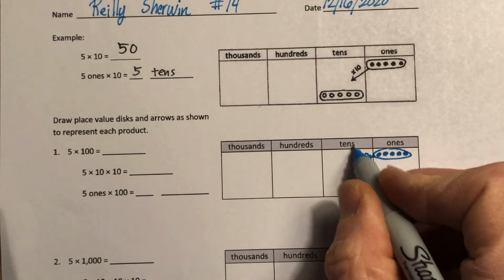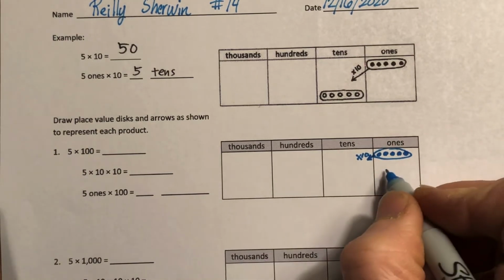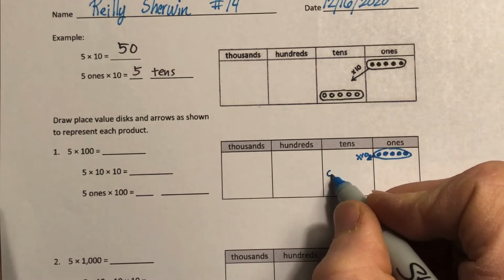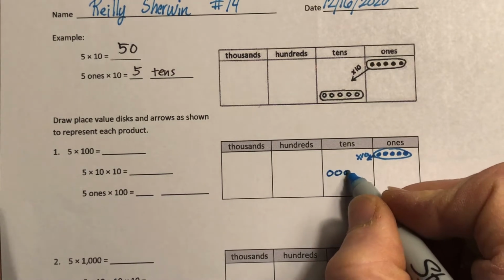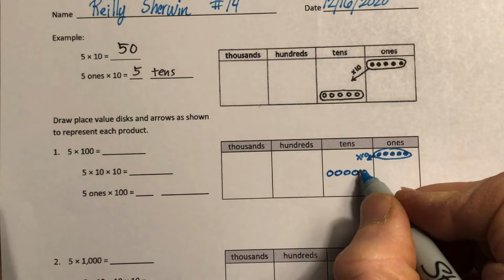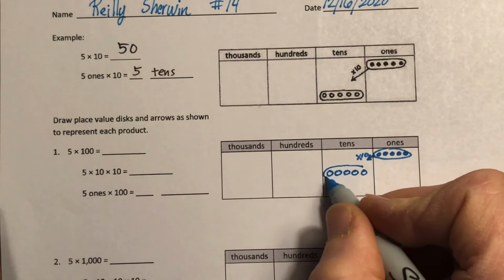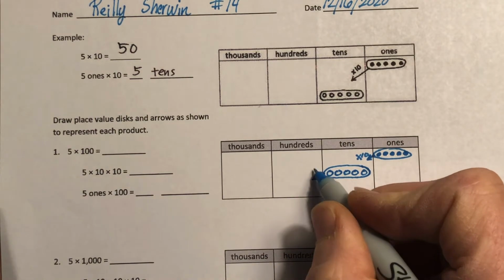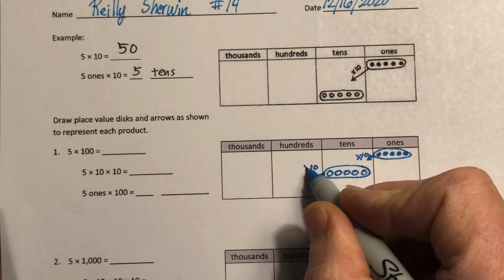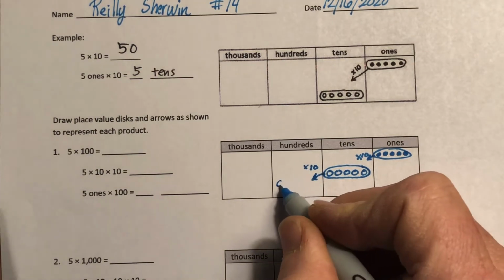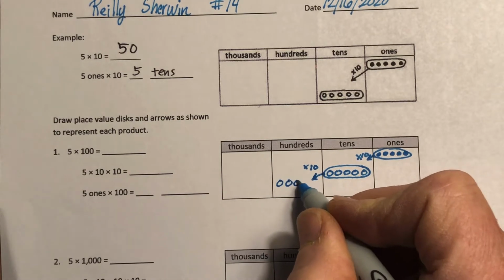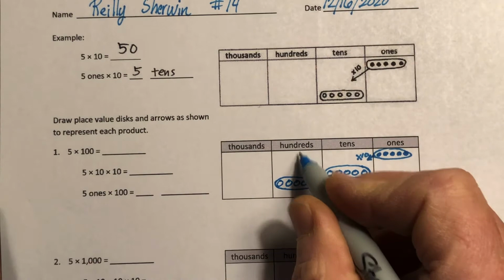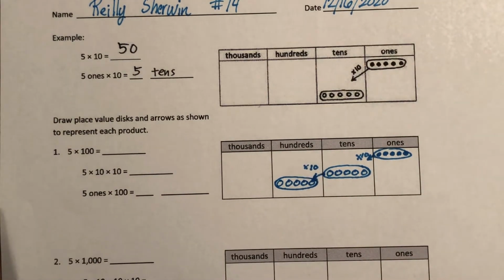Because that's tens. Every time you go to a new place value is 10. And what does that give me? That gives me 5 tens. That gives me 50, right? And then I'm going to take that and multiply it by 10 to get over to the hundreds place. And then that's going to give me 5 of those, and that's going to get me 5 hundreds.